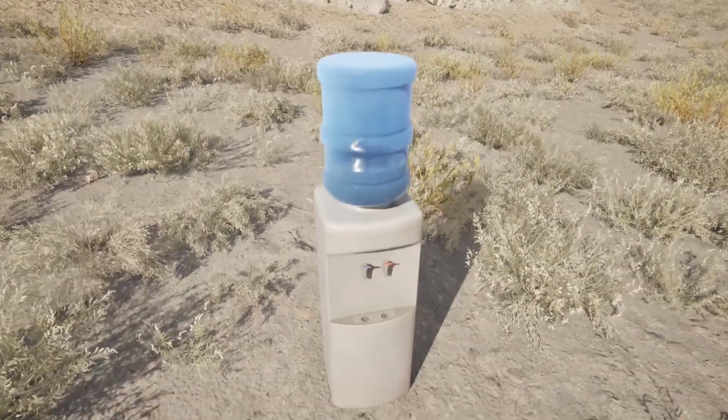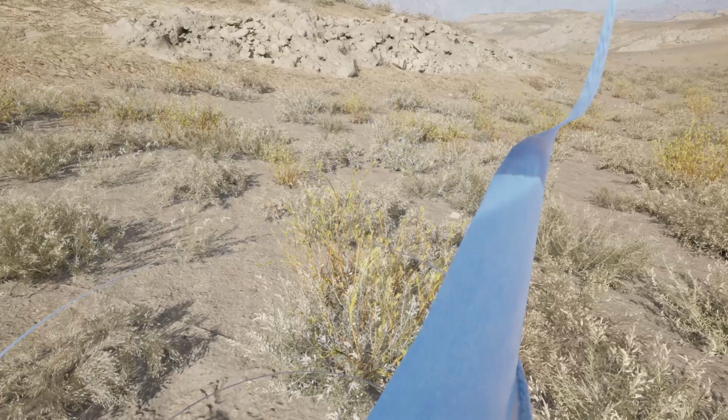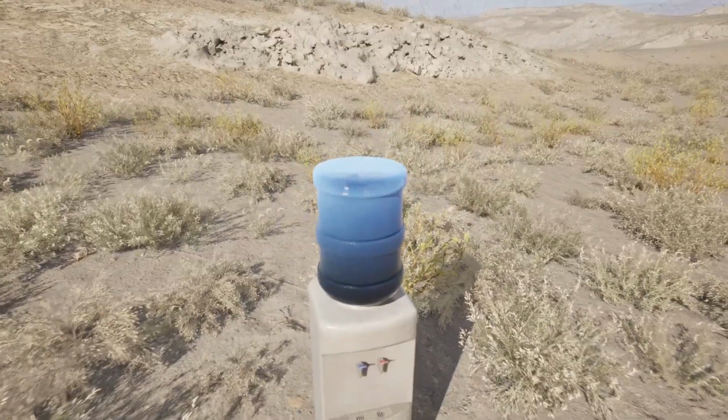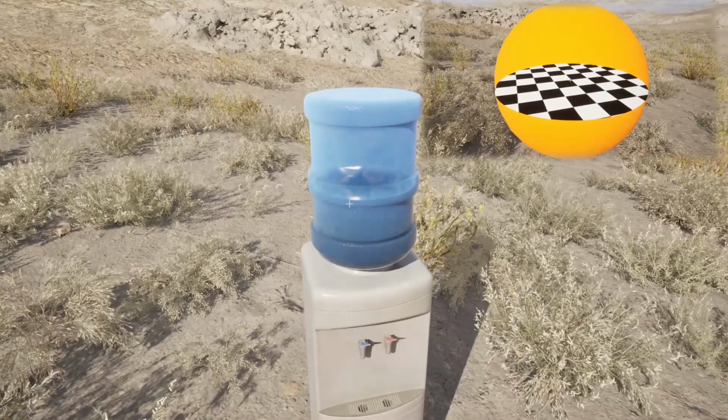Hi, in this video I want to show you how I make this water dispenser with water inside that is not part of the mesh. It's made by shader. So this video is a use case for my previous video when I showed you how to use virtual plane coordinates.